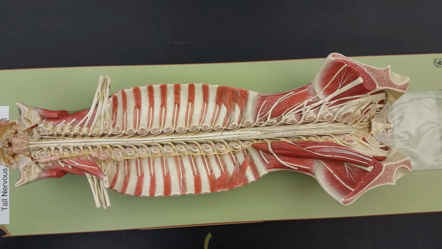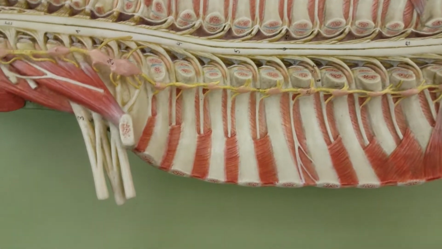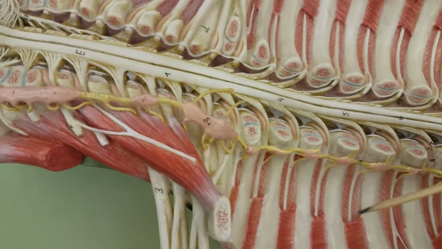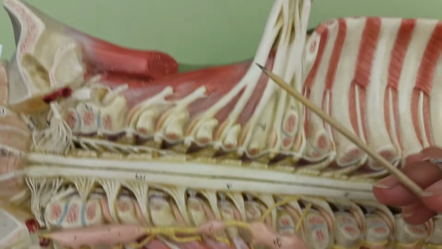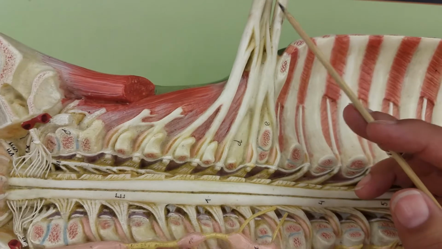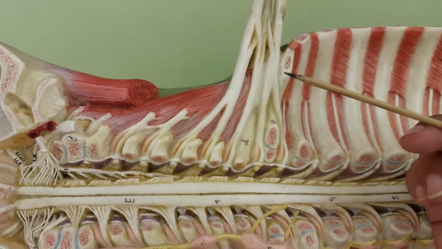All right, it is time to look at this nervous system model that we have, and we're going to start with our plexuses. So what happens with all of these nerves coming in and out from the body? You get a whole bunch of diverging and converging of all of these nerves, and they form this kind of network of nerves, and it's called a plexus.